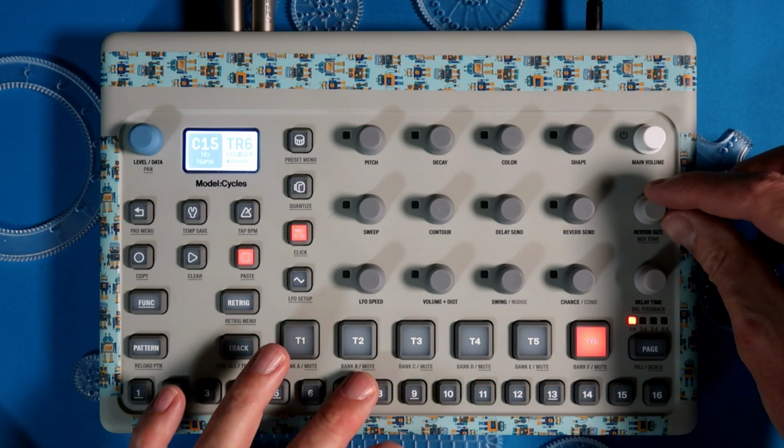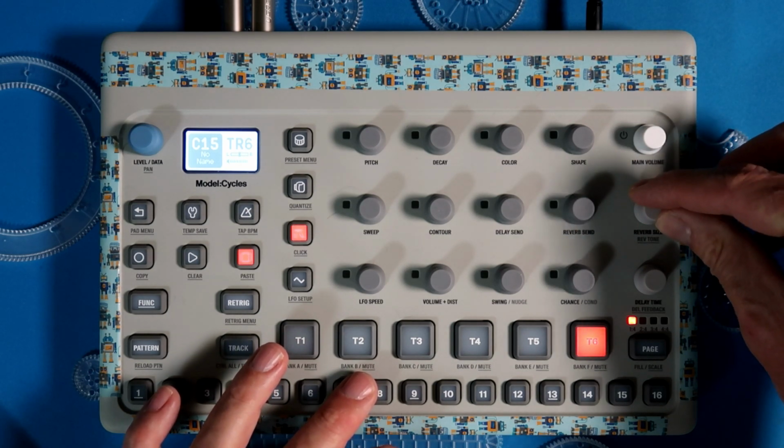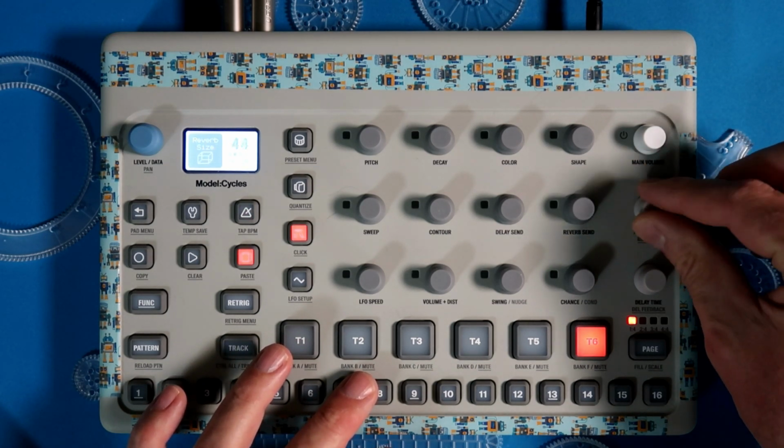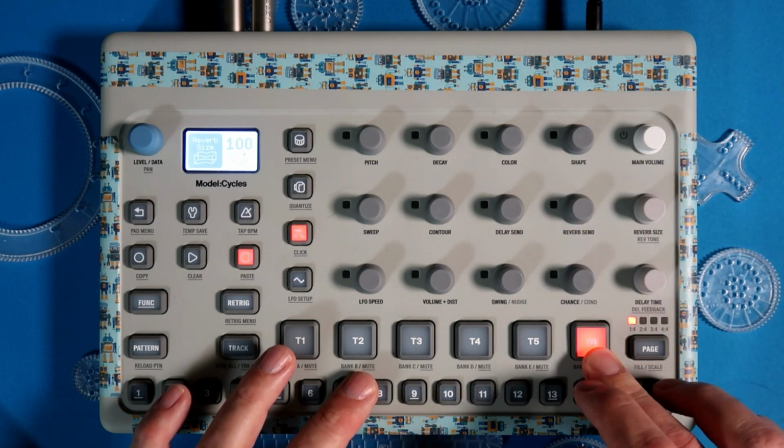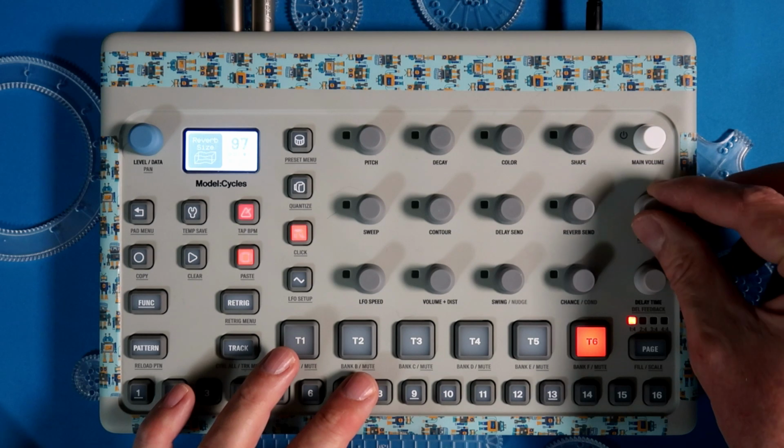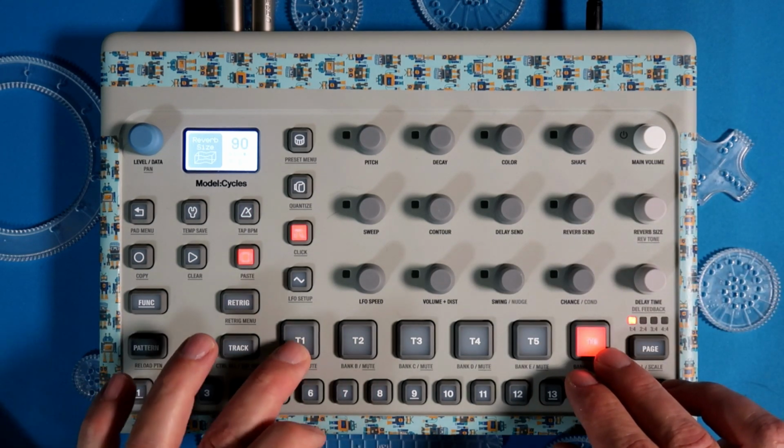So next, I really want to talk about the reverb tone, and I think probably the best way to do that is pick something that's sort of long but not too long, maybe like 90.